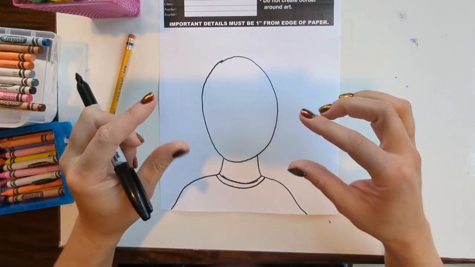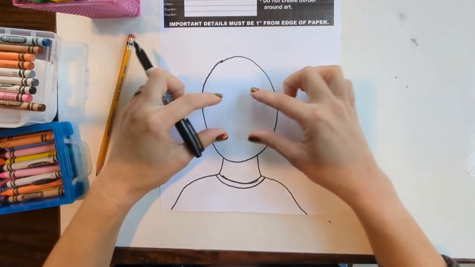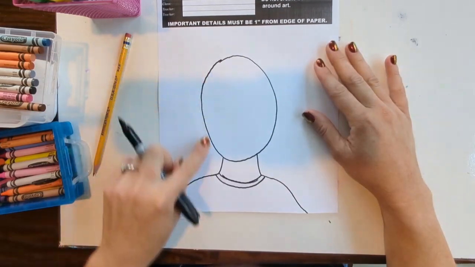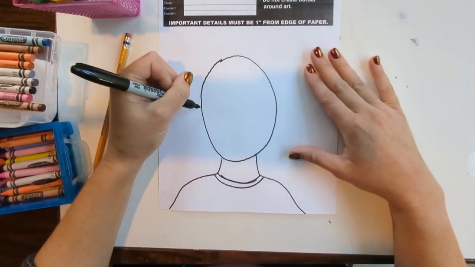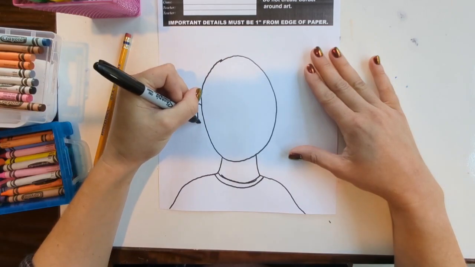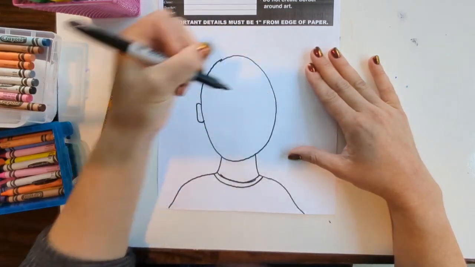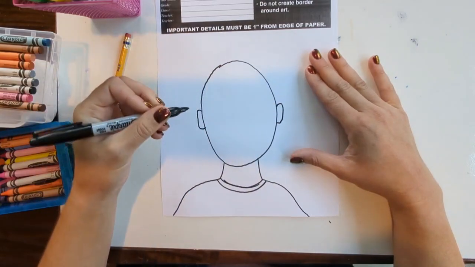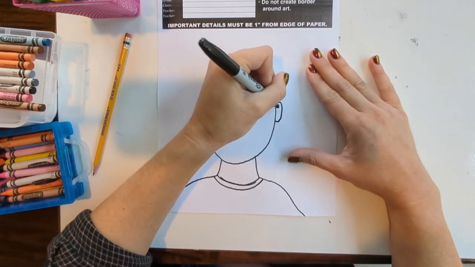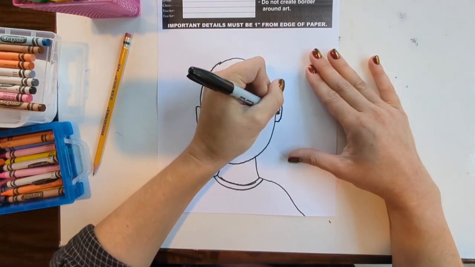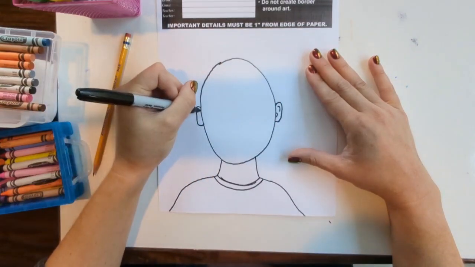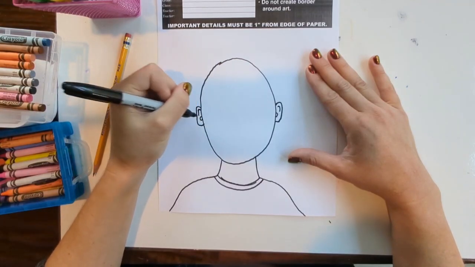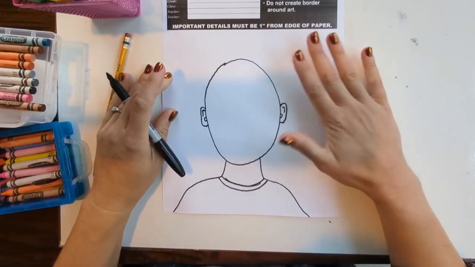So next thing that we will need to do for our self-portrait is our ears. Now our ears aren't at the top or the bottom of our head. They're actually right in the middle of our head. So they kind of line up right in the middle. And I'm just going to do a couple curves here, just come out a little bit, right in the middle at our ears. Now, you could add some curves and half circles to show the lobe and your inner ear, but if you don't want to, that's not necessary.